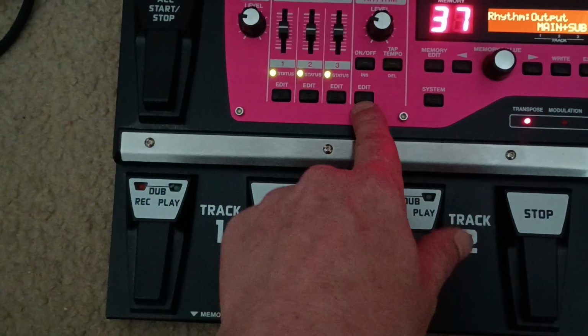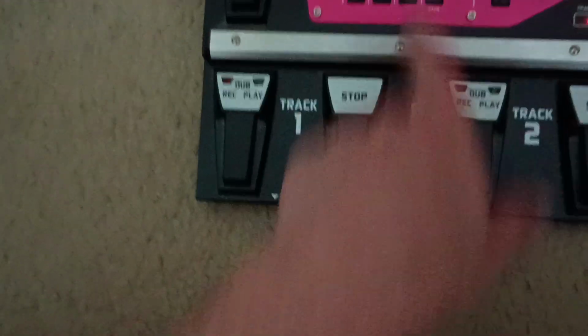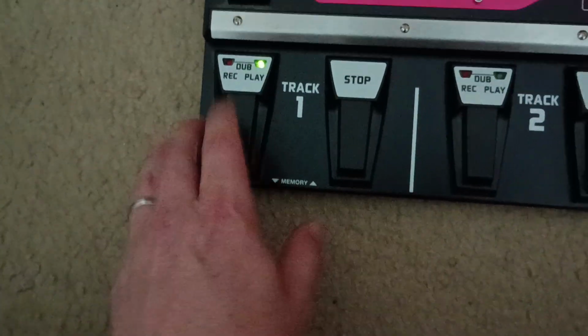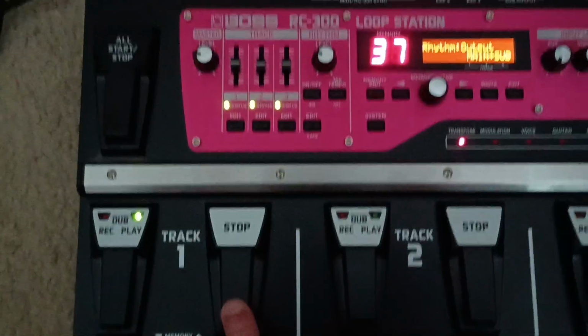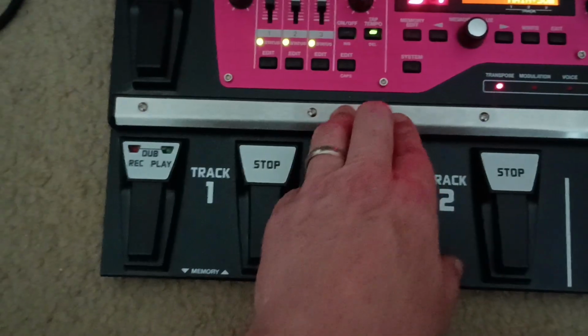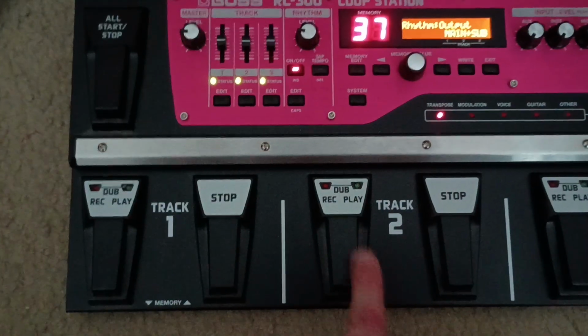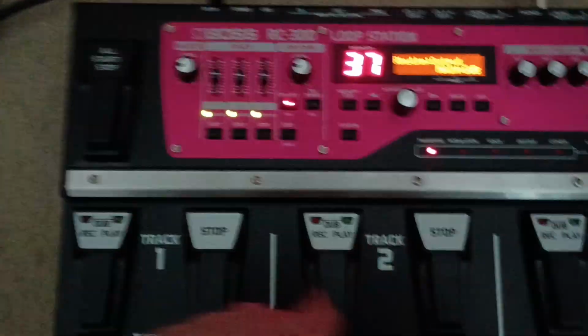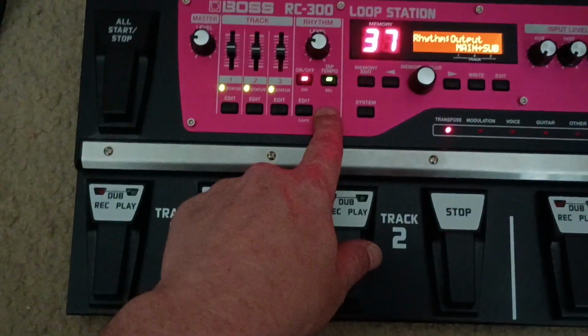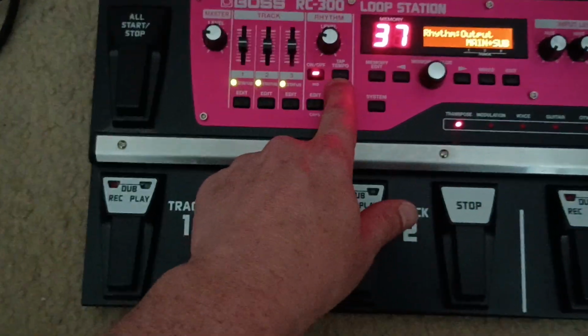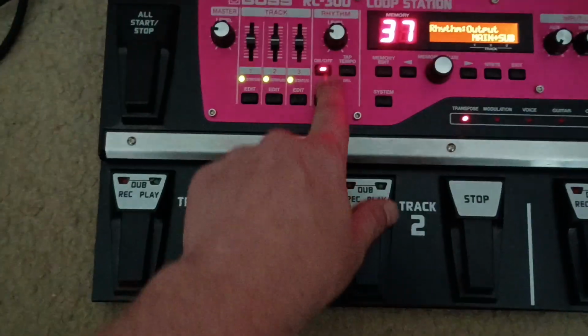And then you just hit that. But if you do hit record and nothing's on here, it usually will just start the drums with it. And if you have it playing and then you were to record on a new track, it'll start that drum sequence over wherever it's at in the loop.